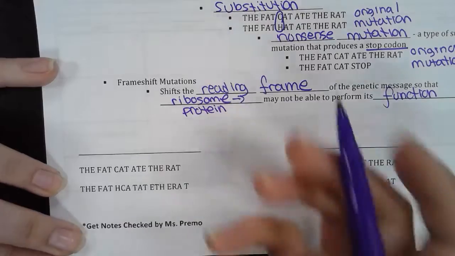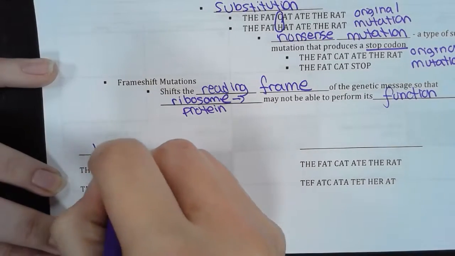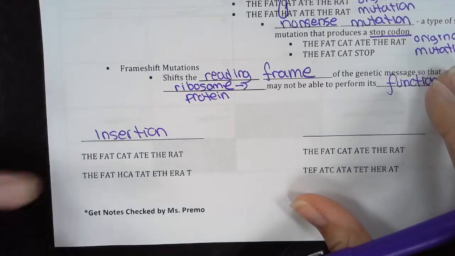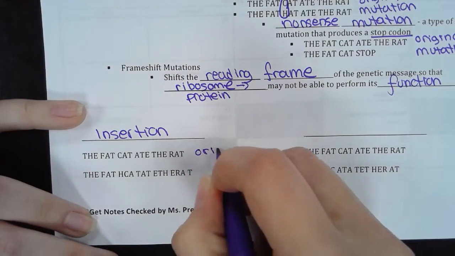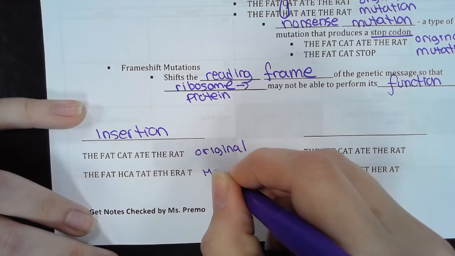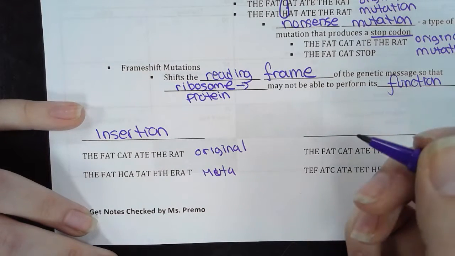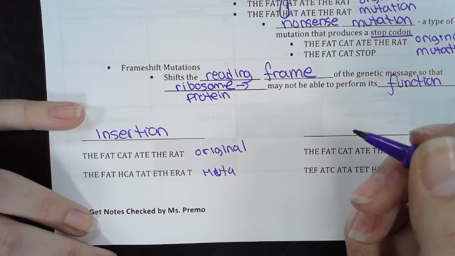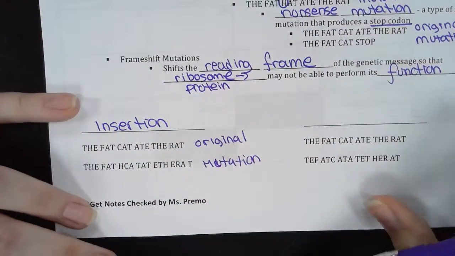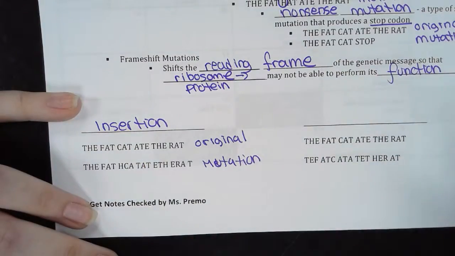So the first type of mutation that can occur is called insertion, where I literally insert a base that's not normally there. So my original sentence, the fat cat ate the rat. I'm going to try to say this next sentence. All right, it says the fat cat hakatat arati. Again, can't make any sense. I have no idea what that says because I inserted a nitrogen base.